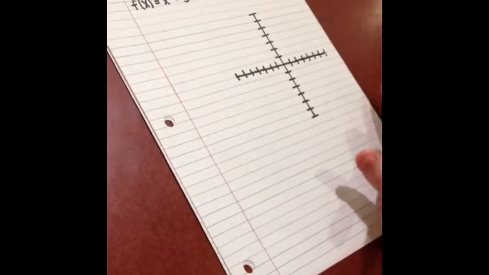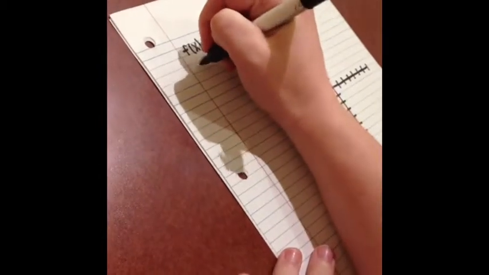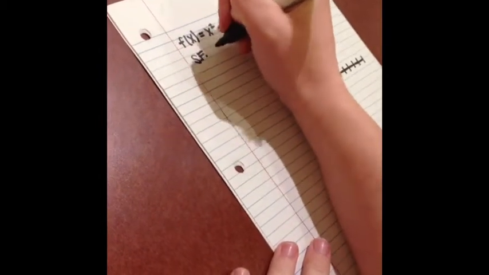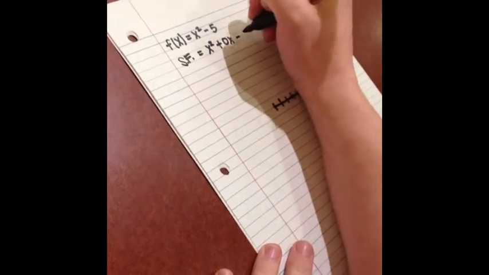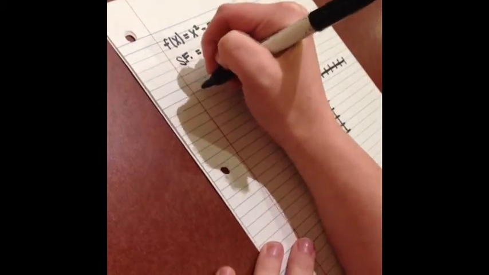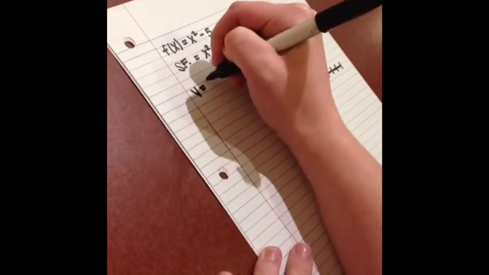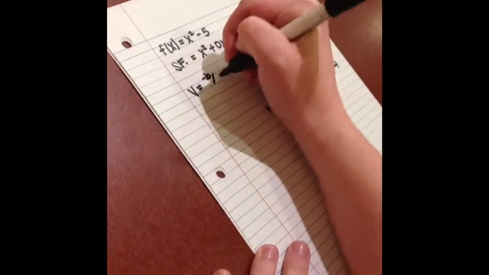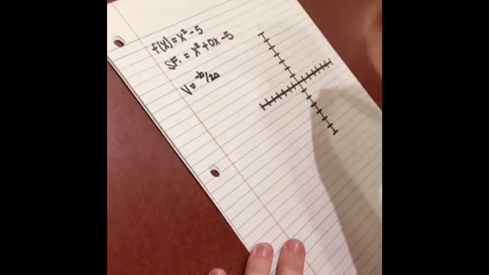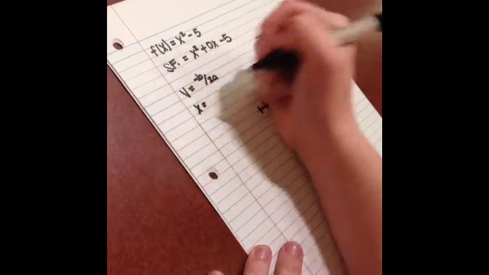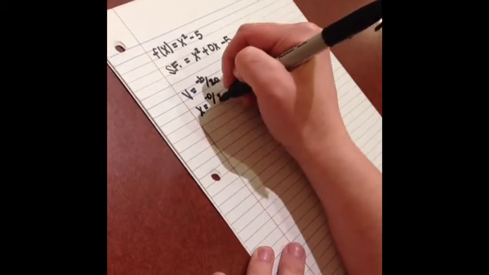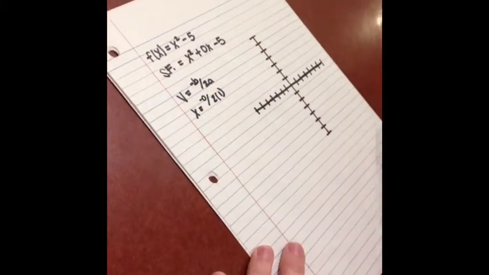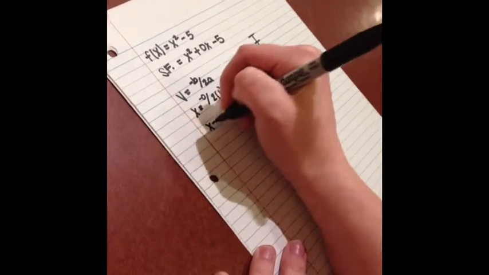Our first example will be f of x equals x squared minus 5. The standard form of this equation is x squared plus 0x minus 5. To find the vertex, you take negative b over 2a. And that'll be x equals negative 0 over 2 times 1. So that will mean x equals 0.